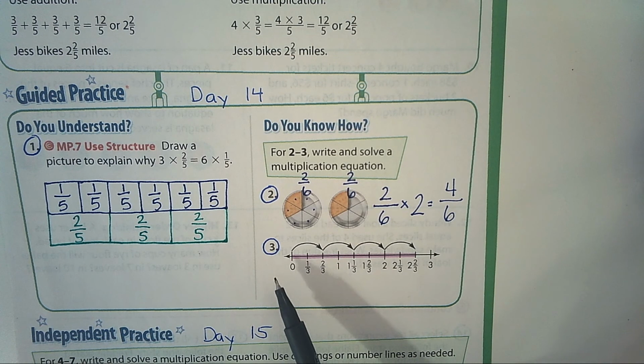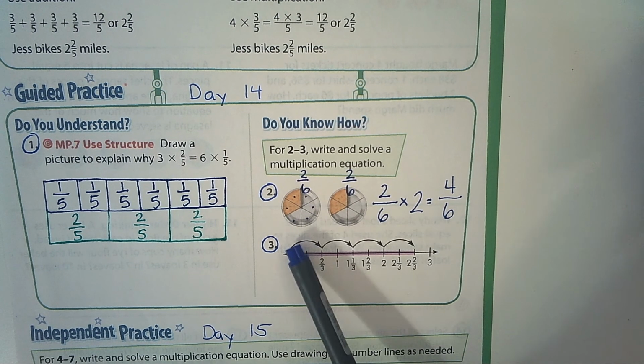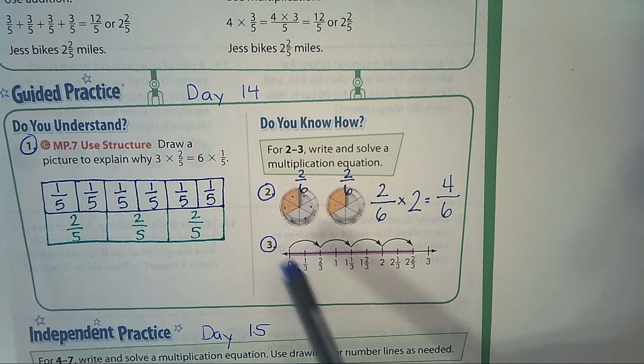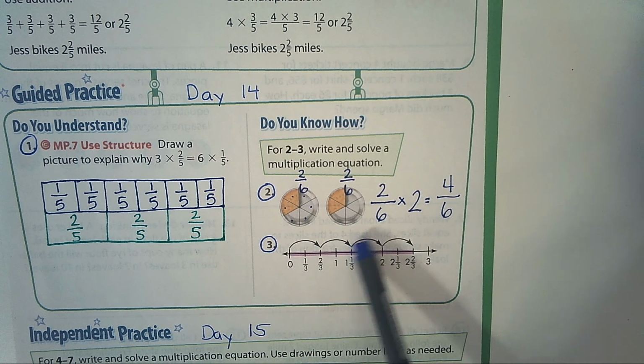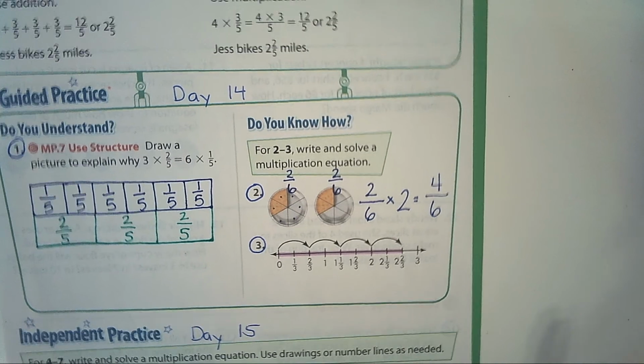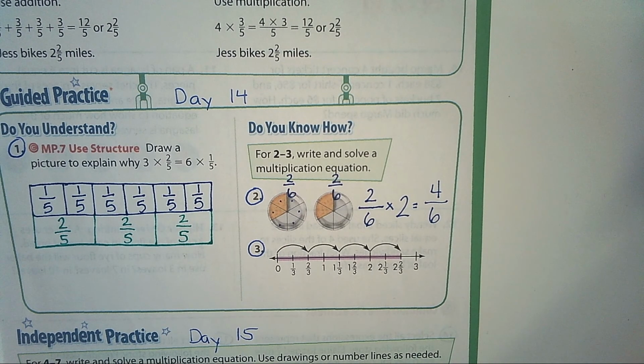For number 3, you have to look at what is being repeated. So when we're thinking about multiplication, we think about repeated addition. We think about equal groups. What is the equal group and how many times is it being repeated? So one thing that I see being repeated over and over is this arrow. It's moving 1, 2, 3, 4 times. And each time it moves, it's moving the same distance on the number line. So what is the distance that it's moving on the number line?